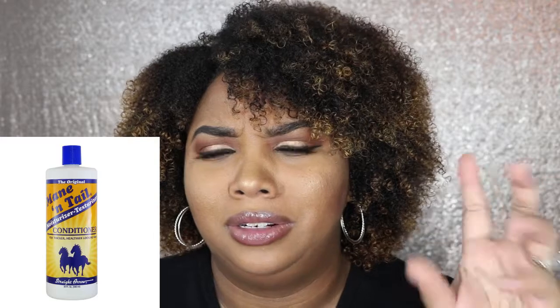I try to just use a light protein treatment, and I do it maybe once every 2 months. And I think it's the Mane and Tail or something conditioner. But that way it can strengthen my hair. Even though I have low porosity hair, a lot of times protein makes my hair feel really brittle. But when I'm deep conditioning my hair and my hair is getting properly moisturized, I don't really feel that with the Mane and Tail.